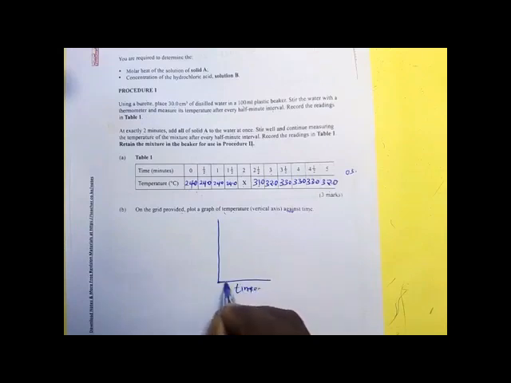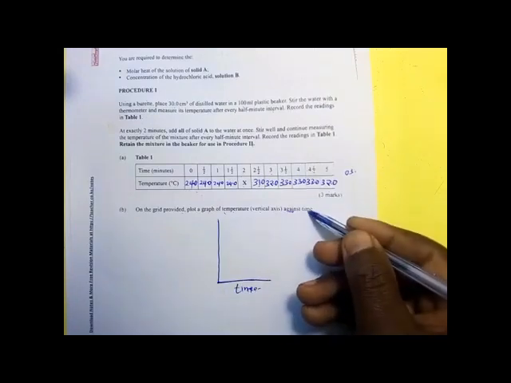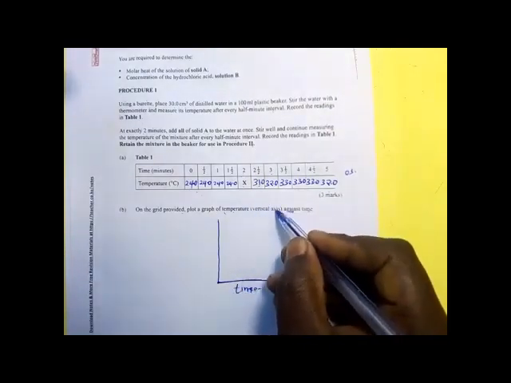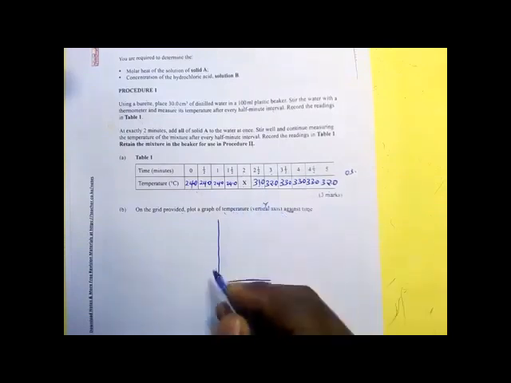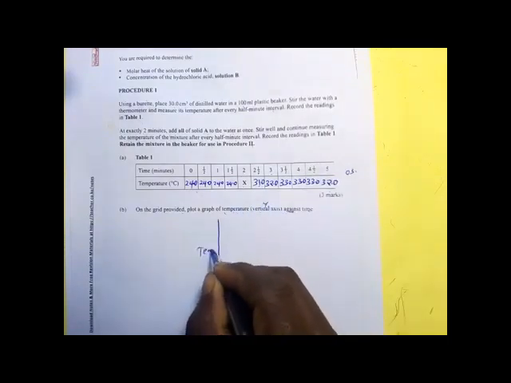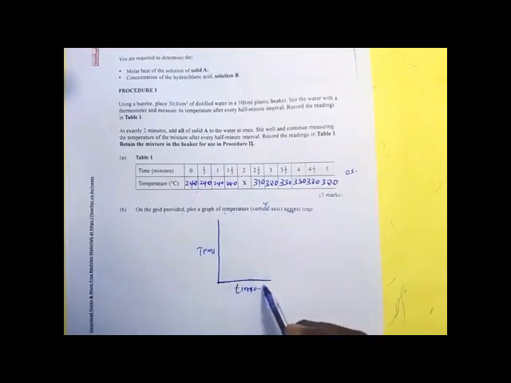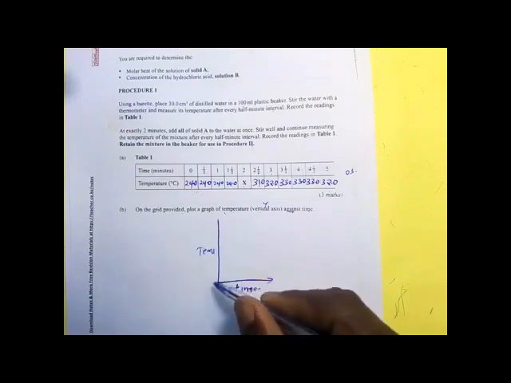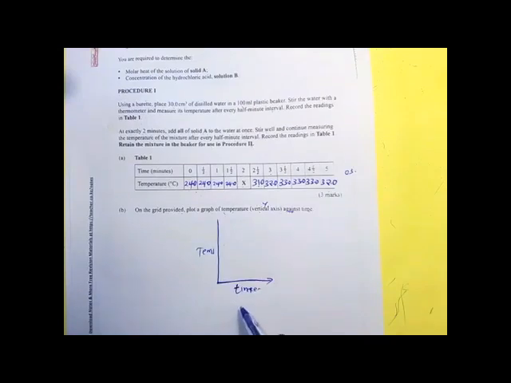Time is the x-axis, and they have also told you vertical axis, that is the y-axis. So this is temperature. So make sure you know how to put the scale, because if you put it the other way around, you will not get the mark for labeling. So let us go straight and look at the graph.